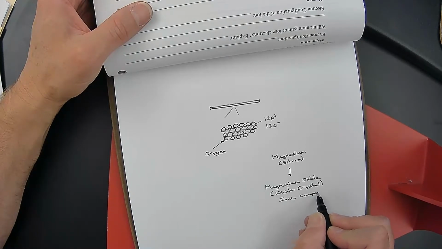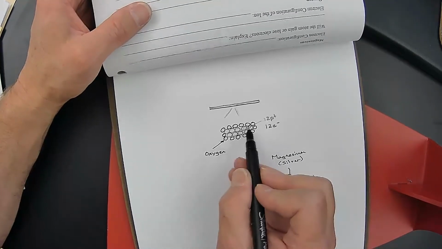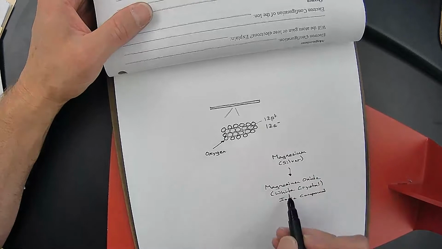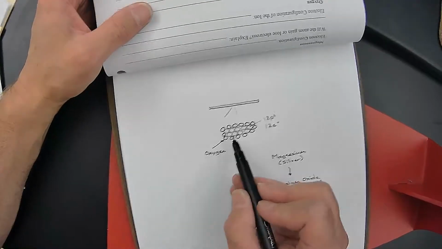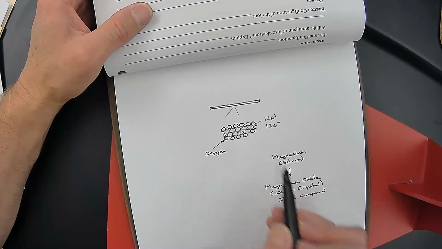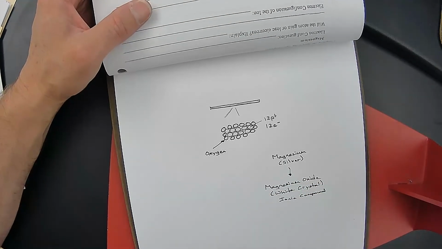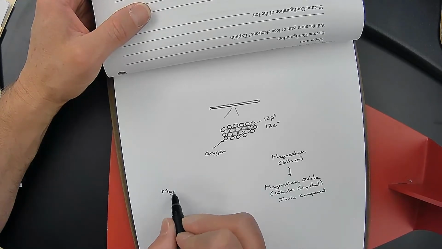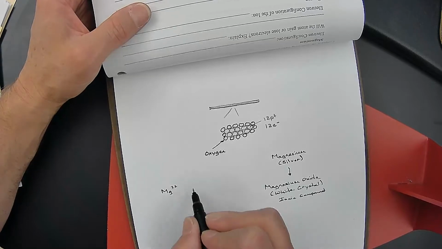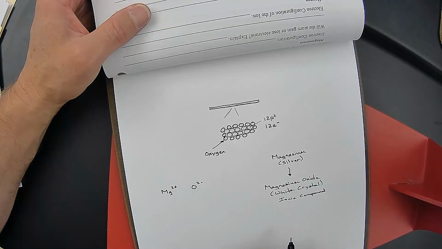So we started with just simply a metal atom, and we allowed it to react with a nonmetal, oxygen. And when we get a metal connected to a nonmetal, it forms an ionic compound. Now, magnesium in column 2A wants to become a 2 plus. Oxygen in column 6A wants to become a 2 minus.